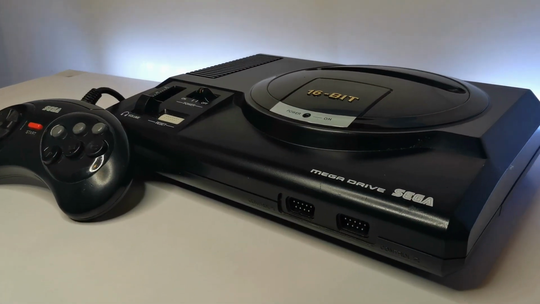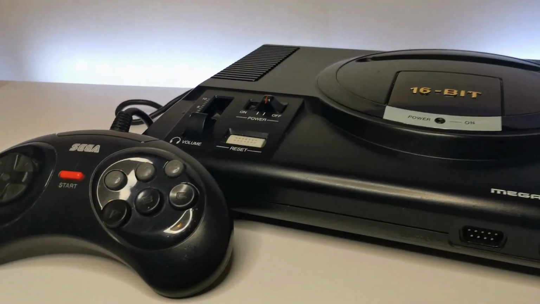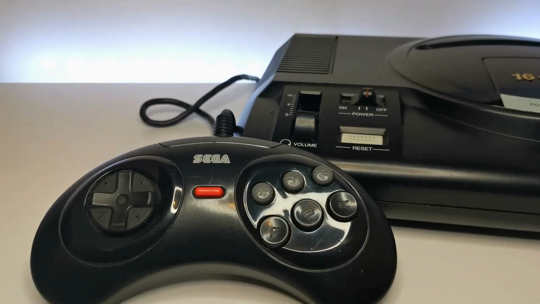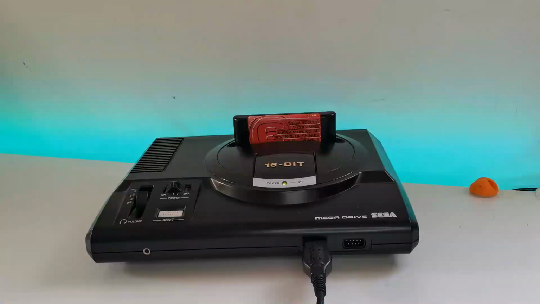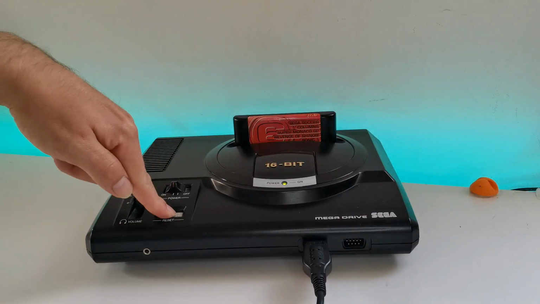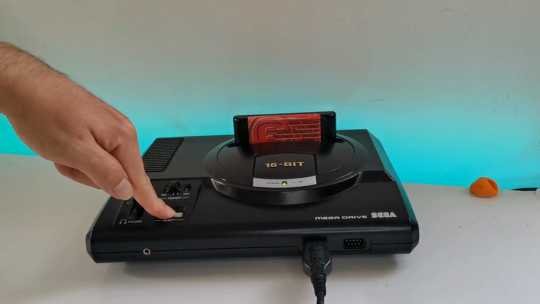Now if you actually look at this console, you may be thinking there's nothing really different to this console than any other generic Sega Mega Drive, but I have had this switchless modded, which means there are no switches externally visible. Everything is simply done by switching from 50Hz to 60Hz by holding down the reset button. And this was done by a guy called Raymond.